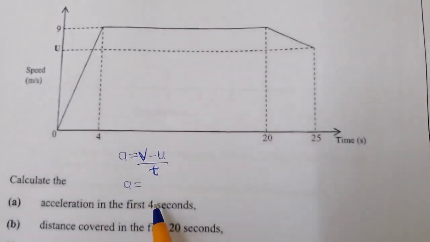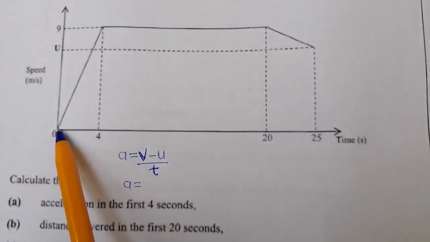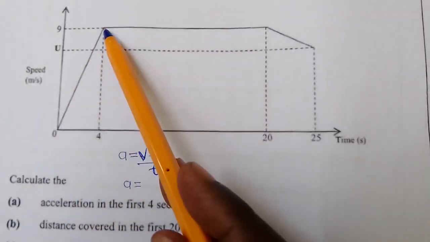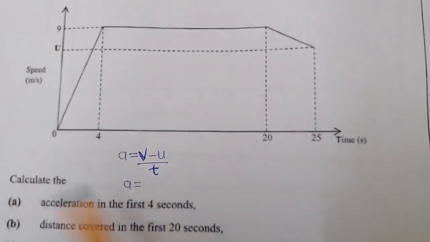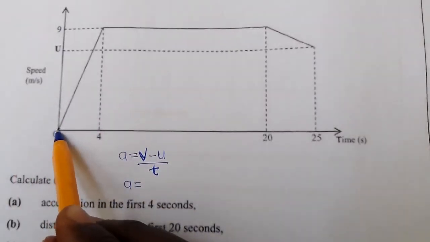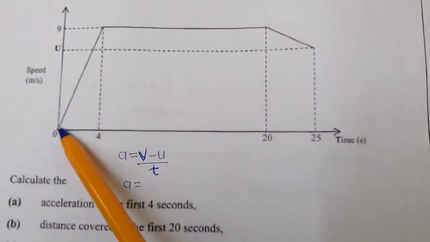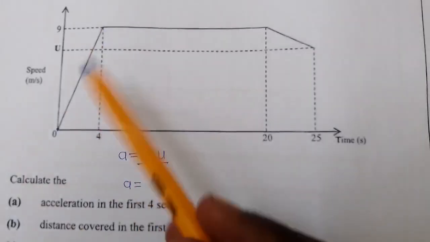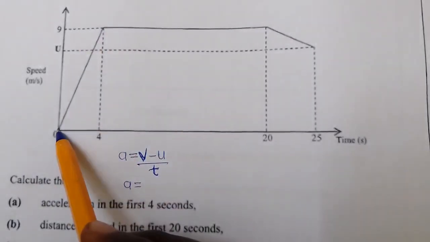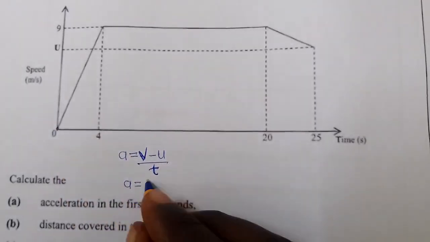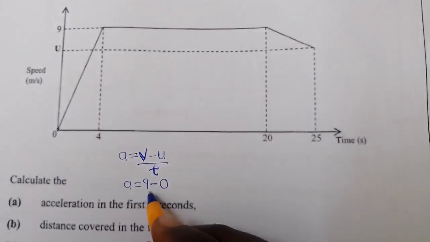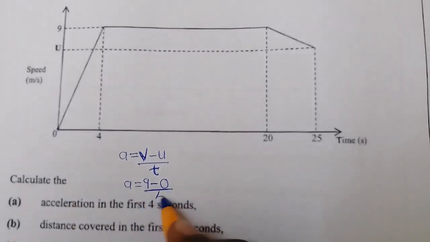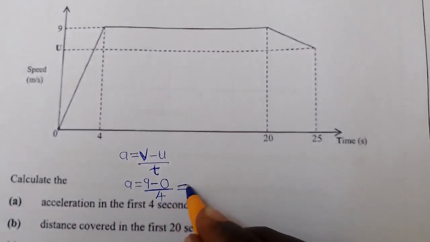So in the first 4 seconds, from here to there, this car was accelerating. So how can you calculate the acceleration now? Here it started from rest, which is from 0, then increased its speed to 9 meters per second. This is your final speed, then this is your initial. So you get the 9 there minus 0 where it started from, over the time difference, which is 4. So just put a 4 here, like this.